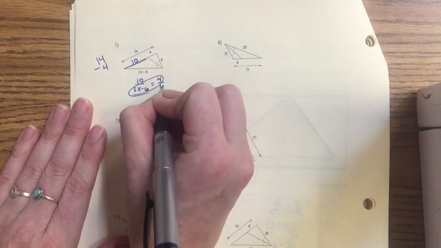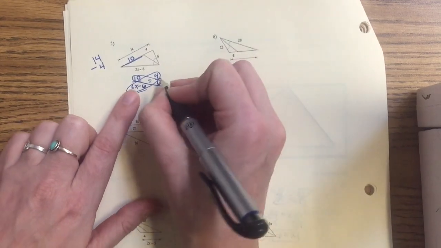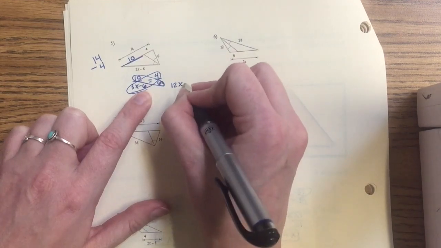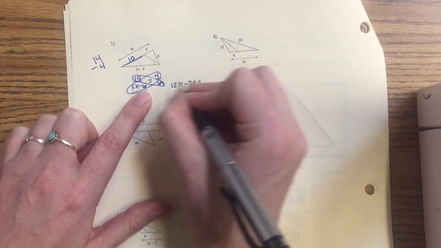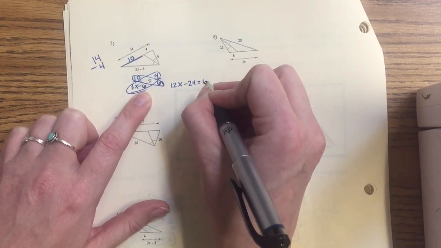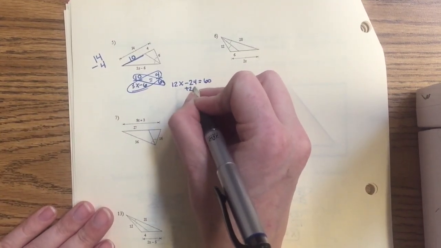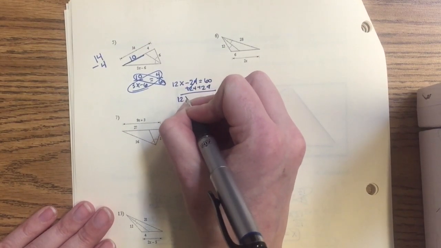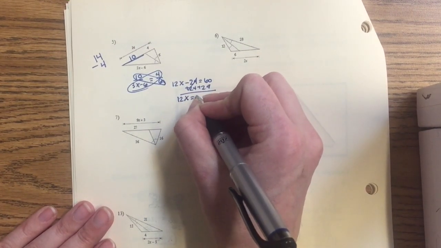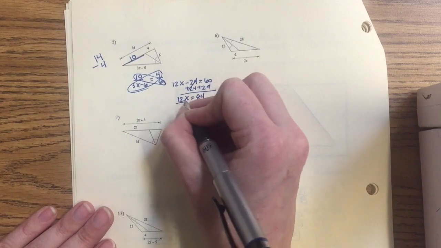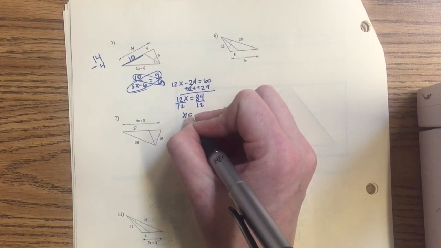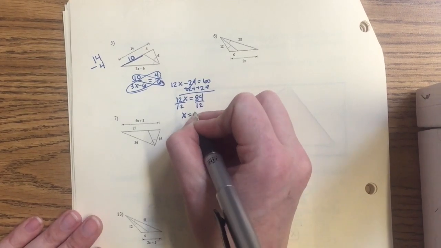Cross multiply. This is where it gets a little tricky. 3 times 4 is 12x. 6 times 4 is 24. 10 times 6 is 60. Add the 24. 12x is equal to 84. Divide by 12. And x is equal to 7.